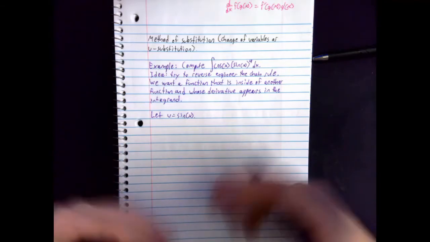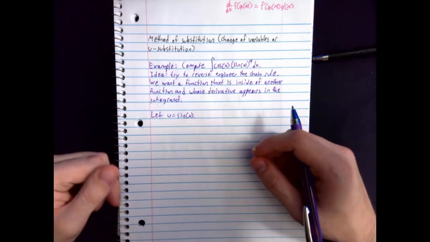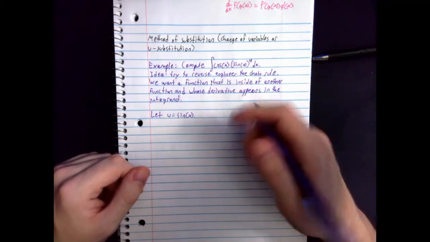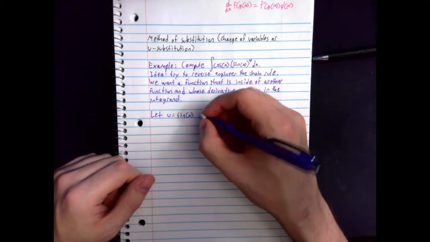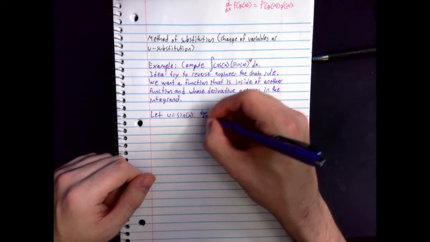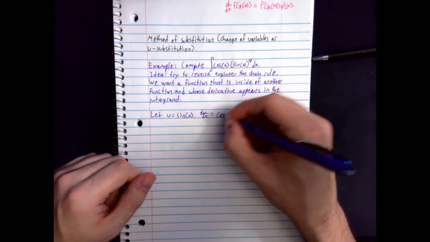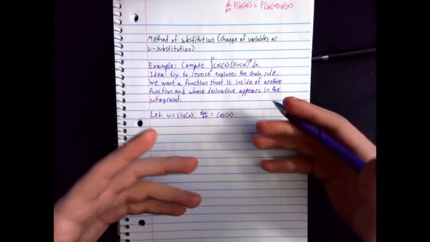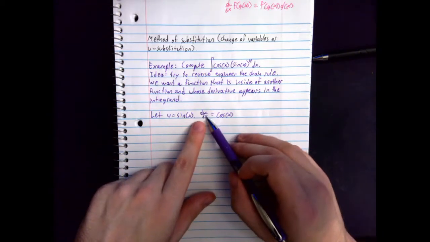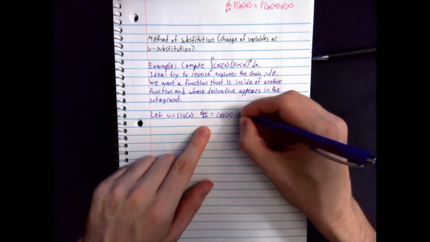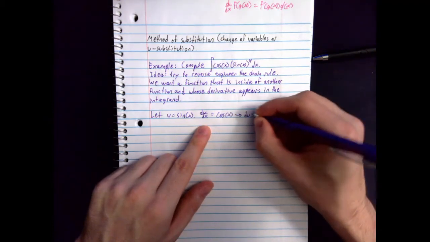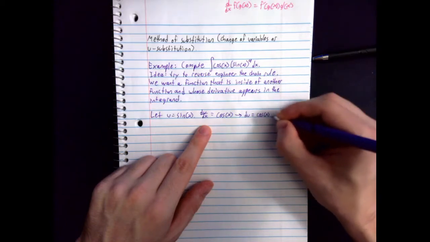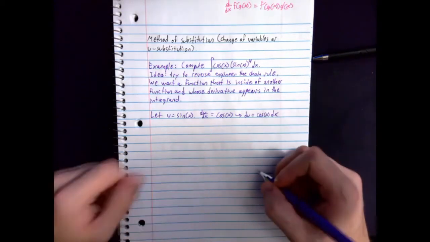Then what we're going to compute is the differential of u with respect to this sine of x function, or with respect to x. So we know that du/dx is equal to cosine of x. And then one of the nice things about Leibniz's notation, this derivative notation, is that it lends itself to saying this. Du, this quantity, is equal to cosine of x dx.